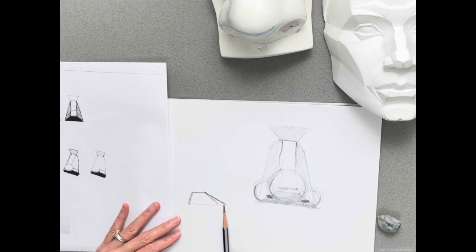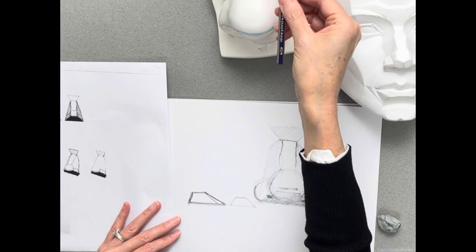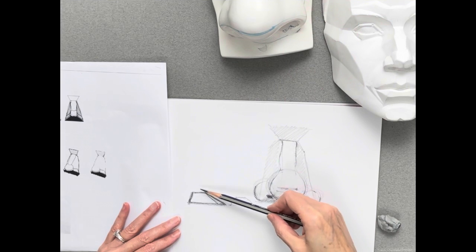Okay, so this trapezoid shape, instead of the front, is going to turn into the side. So this is going to be a longer line, and this is going to be a shorter line. Also, the line is not straight anymore. It's going to turn into an angle.